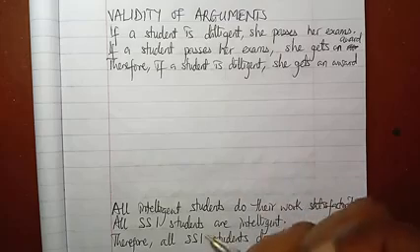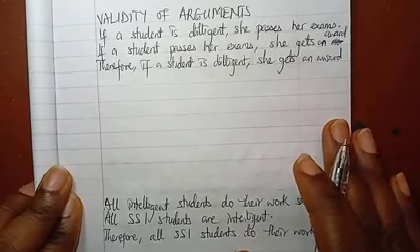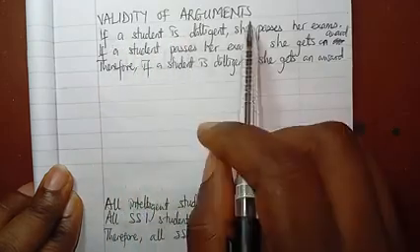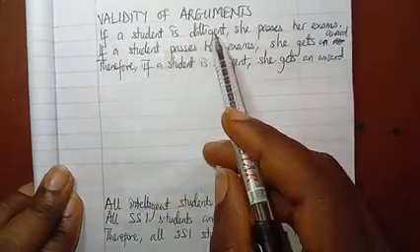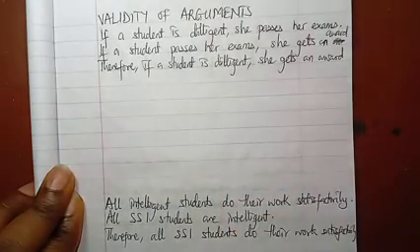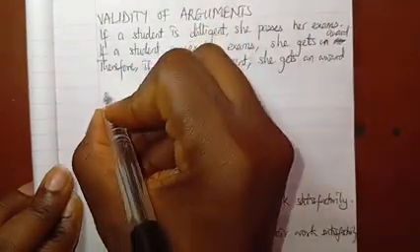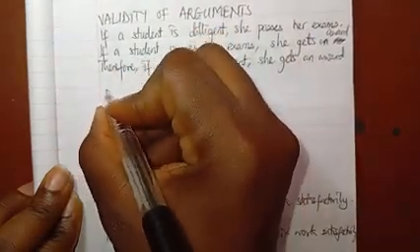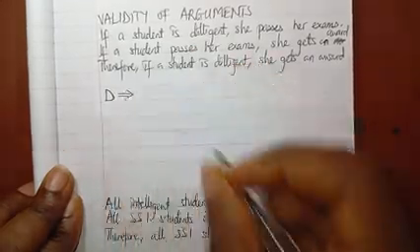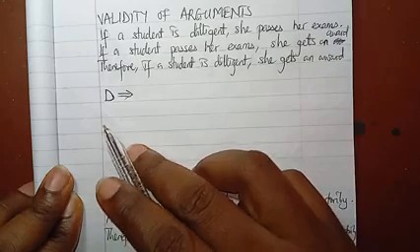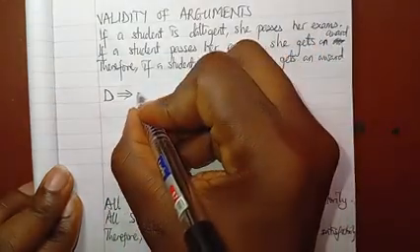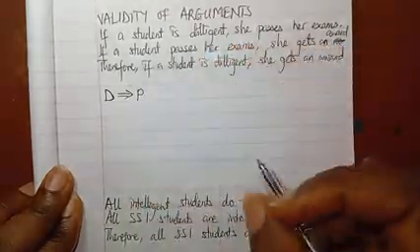In the chain rule, we'll be using symbols. We'll start by saying if a student is diligent. So let's use D to represent the statement that a student is diligent. Then that is implication. If a student is diligent, it implies that she will pass her exam. So let's use P for passing exam.